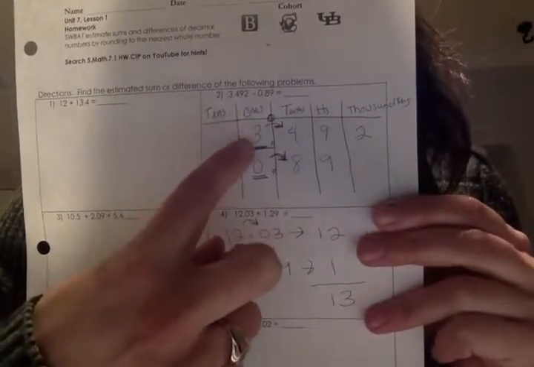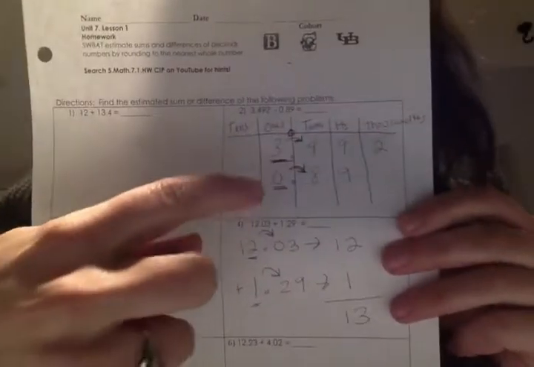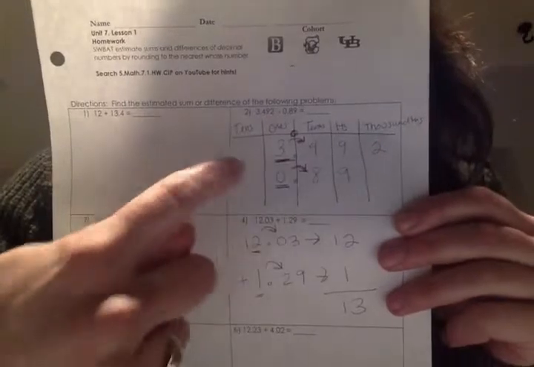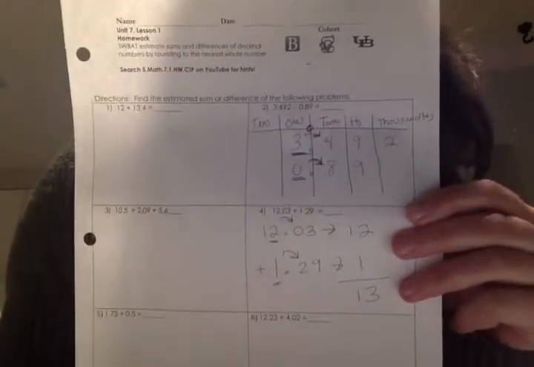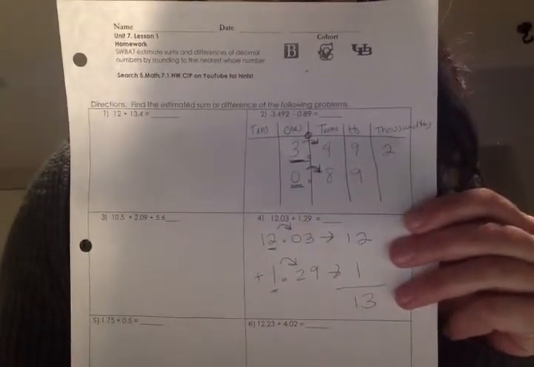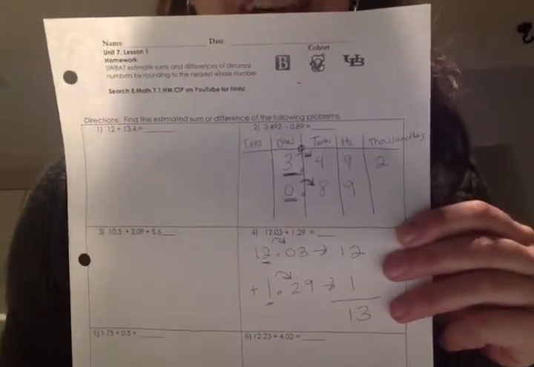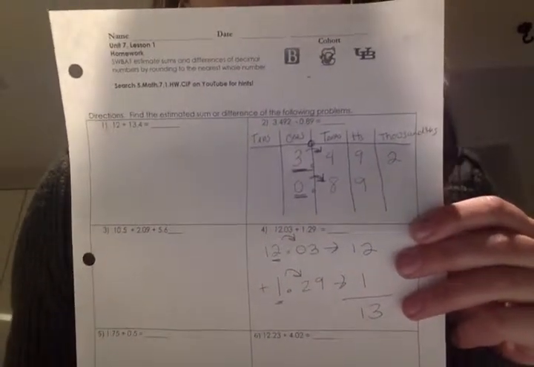So I started with 3 and 492 thousandths and 0 and 89 hundredths. The reason I put them on the place value chart is because then it's very clear where my ones place is. I'm always going to round to the ones place in order to estimate these sums and differences.